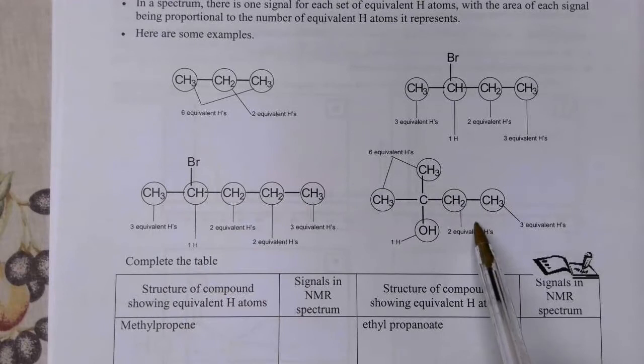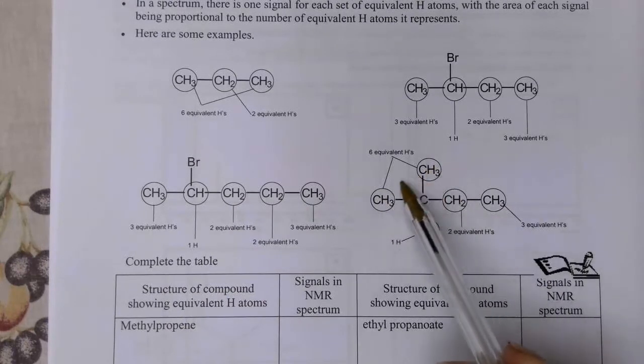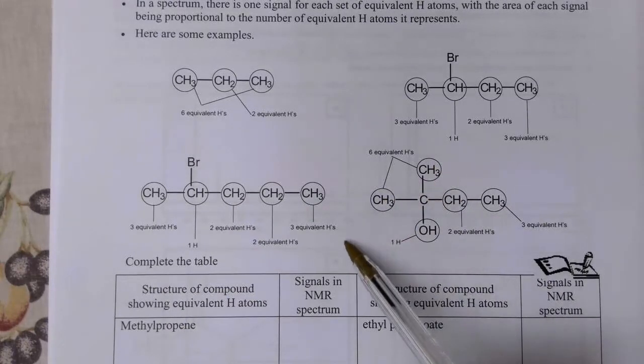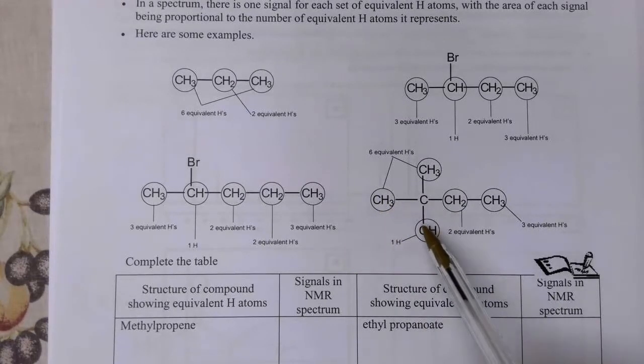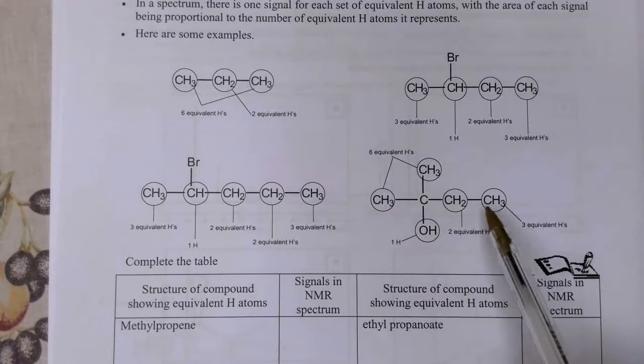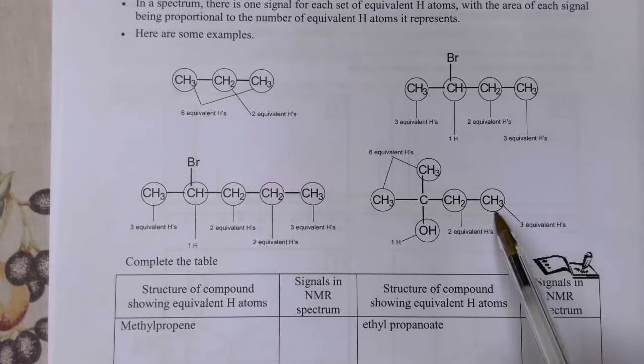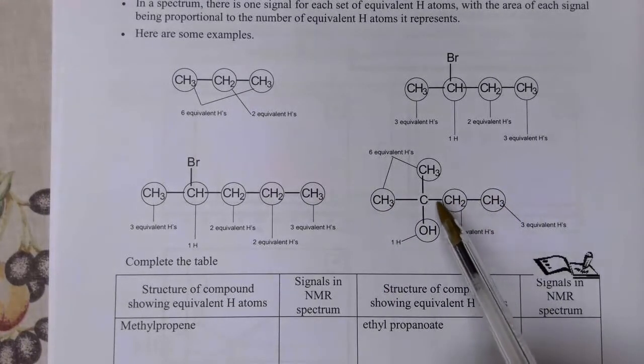For example, in this one, these two hydrogen environments are equivalent because they're in the same environment. In other words, looking along the molecule, they see the same thing. They are different from this hydrogen environment as they look along the molecule.